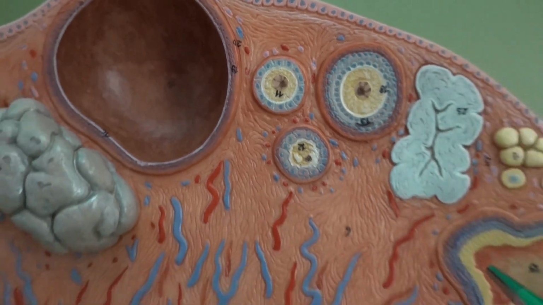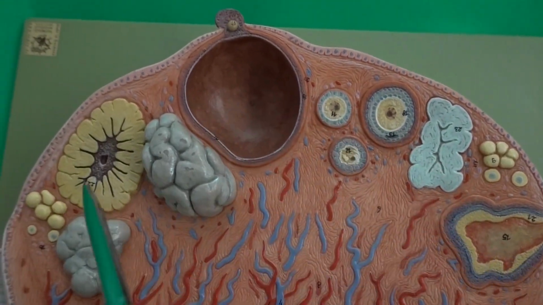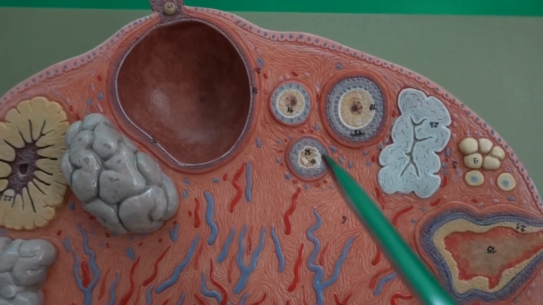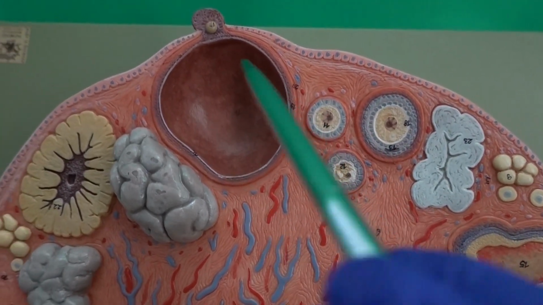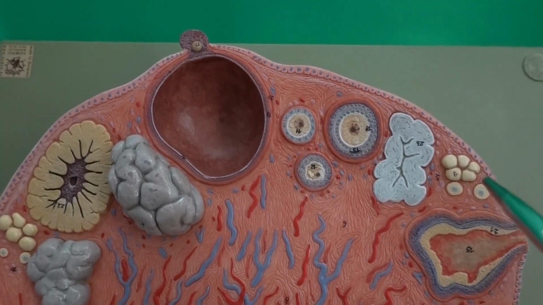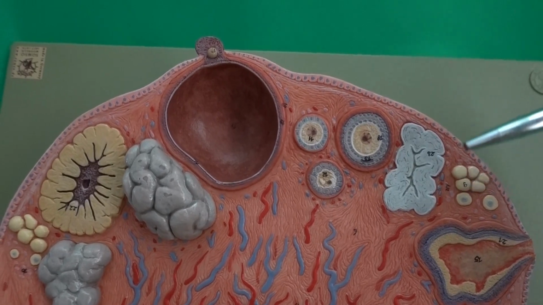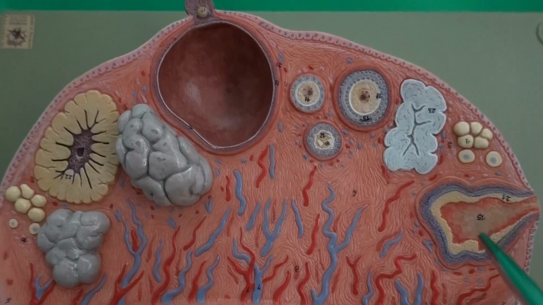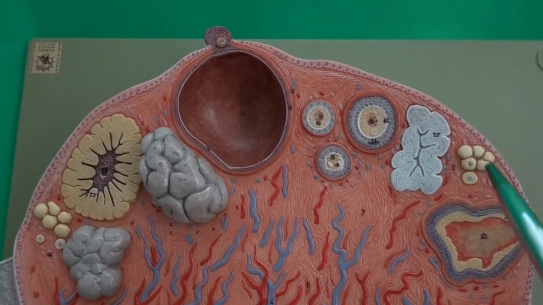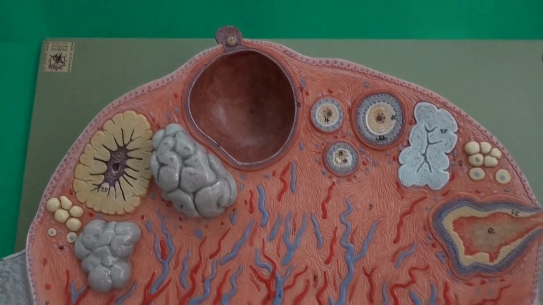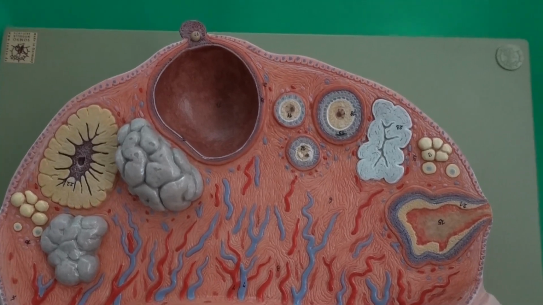And also we see that in the ovarian cortex, we can see these round structures that we name them ovarian follicles. And when in this video I talk about oogenesis, basically I follow the growth of these ovarian follicles.